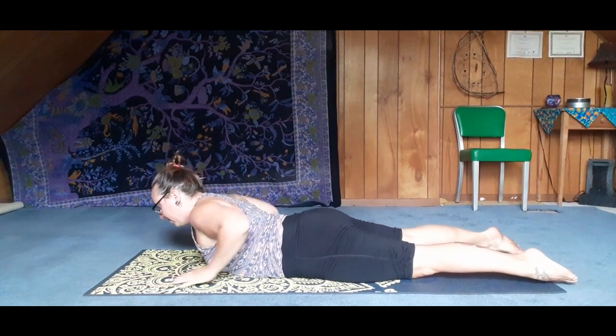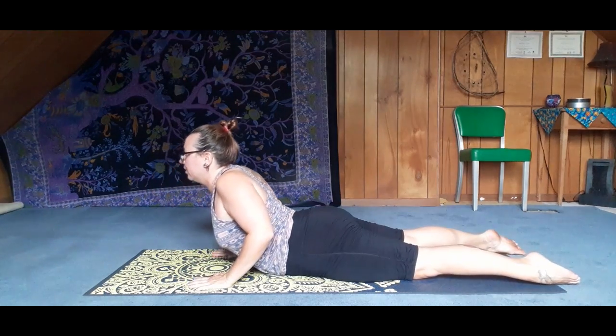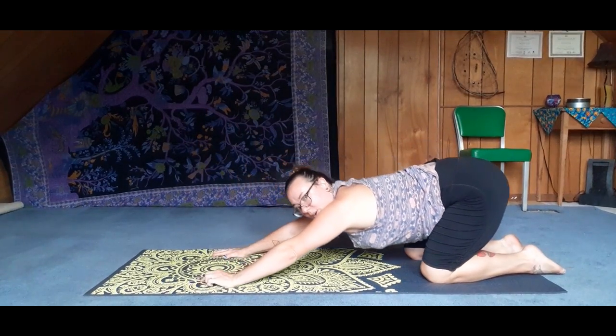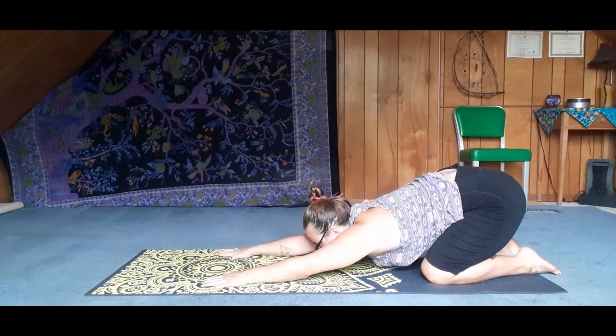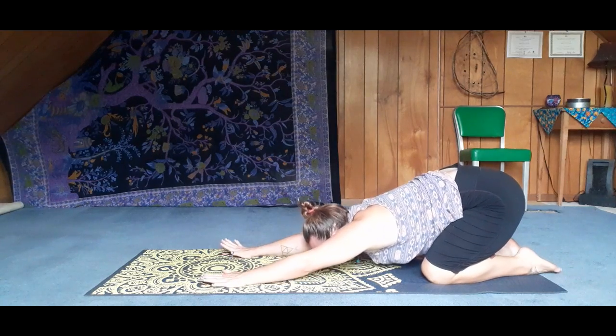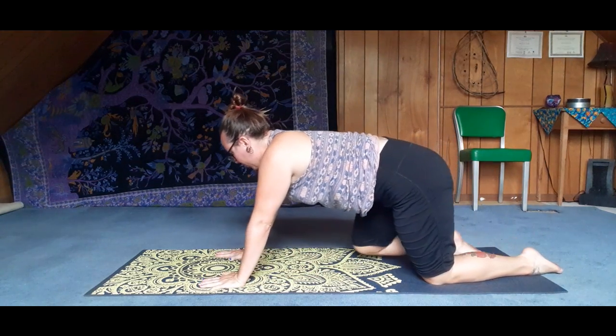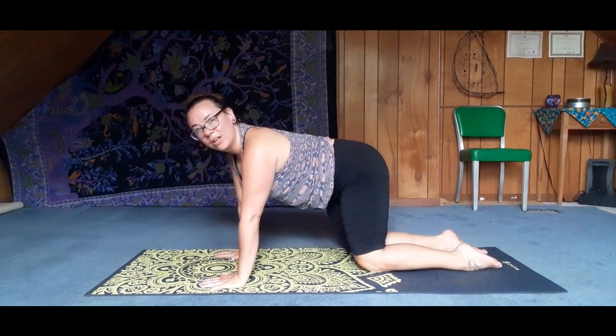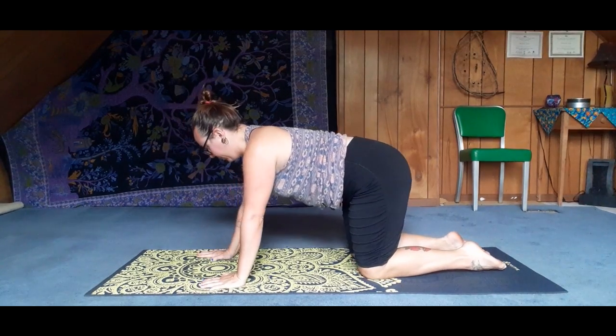Bring the hands underneath the shoulders. Inhale, let the heart and lungs lift us. A little bit of a back bend. Exhale, the hands will press down. The tail will reach back. Now let's come up into our third posture, table, and we'll move through the movements here.